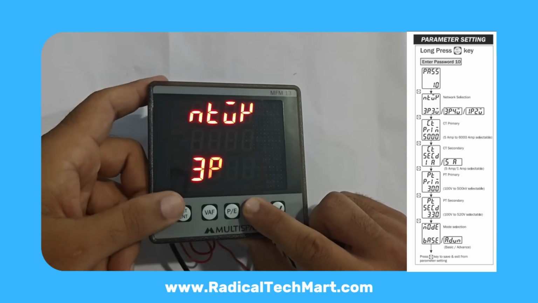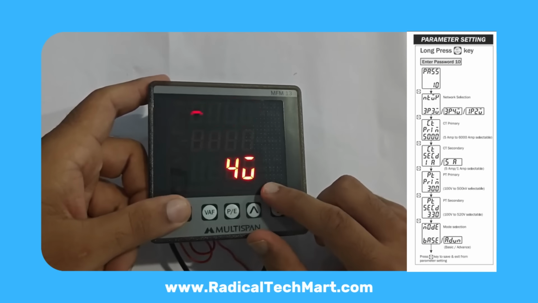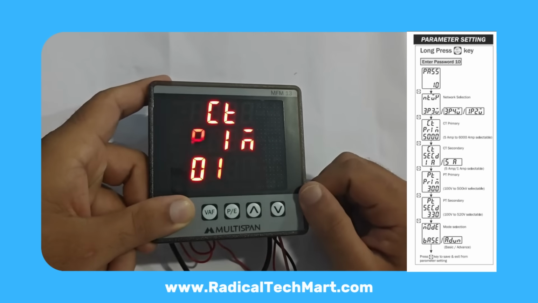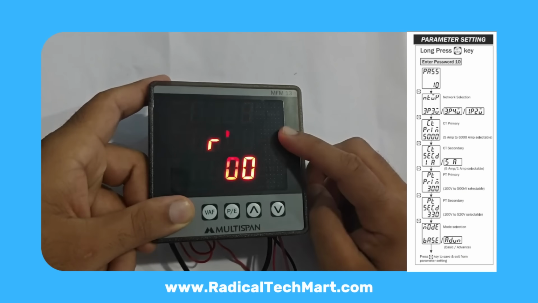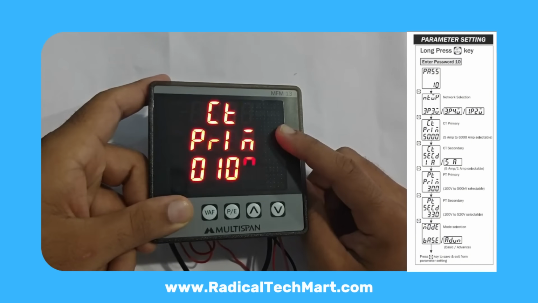3-phase 4-wire. Single phase. 3-phase 3-wire. Since we have looped a 3-phase connection for the demo, we'll select 3-phase 4-wire. Press set again. CT primary ratio. Now you can set your CT primary value.